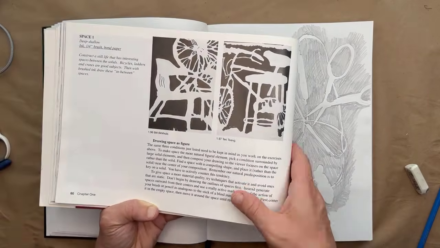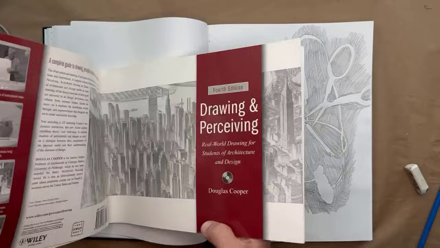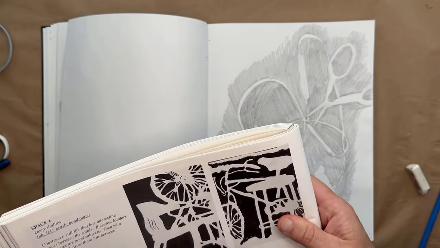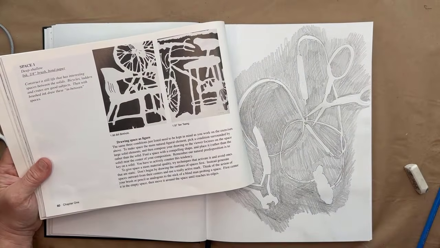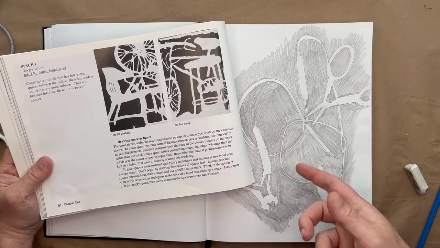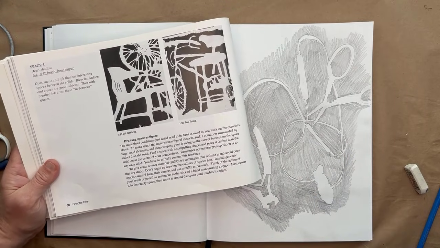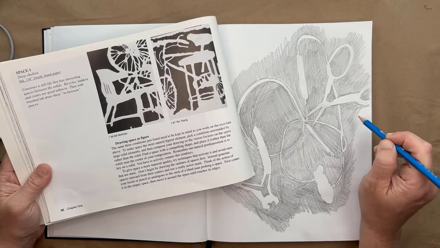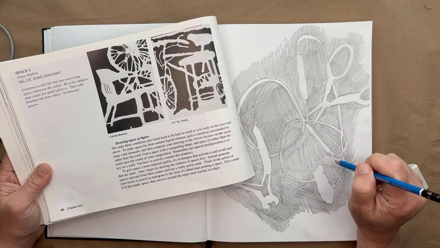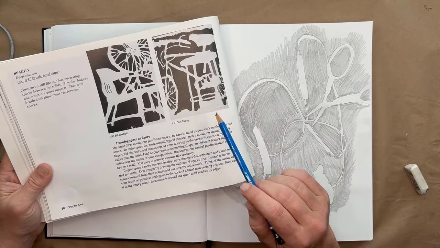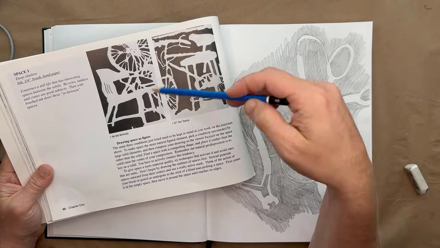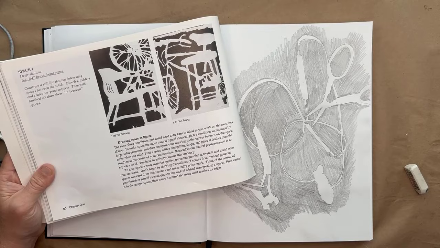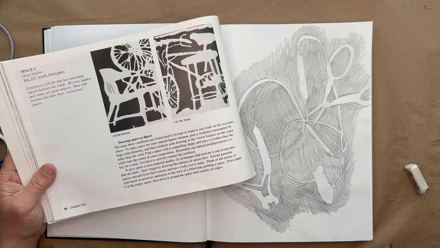So I've gone back to this book, which is Drawing and Perceiving by Douglas Cooper. And this example talks about the in-between spaces, which is what I was trying to draw here as well. I was trying to draw each space, but I was looking at the objects. And what he suggests in his examples here is they were using a brush and ink, a large, like 1/4 inch brush. I guess that's not large, but it's bigger than a pencil tip for sure.